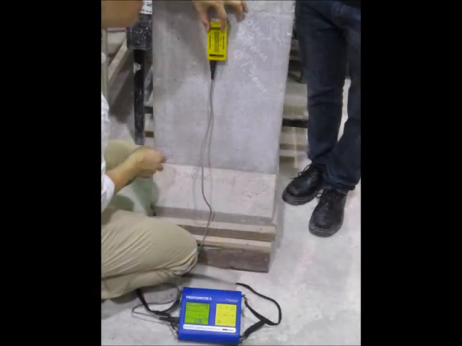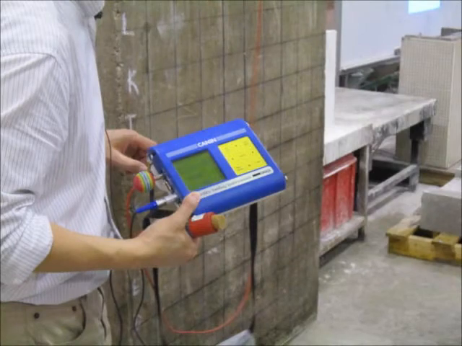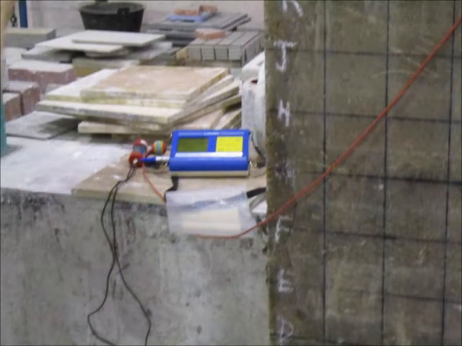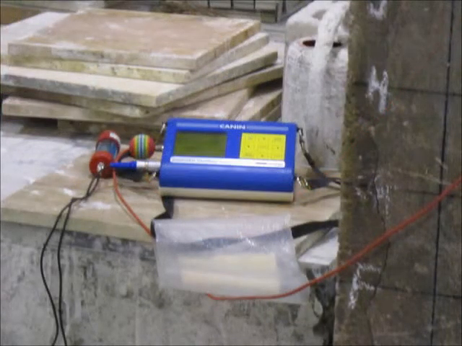The third one is the cover meter test. Electromagnetic cover meters can ensure the correct location and cover of reinforcement bars after concrete placement.